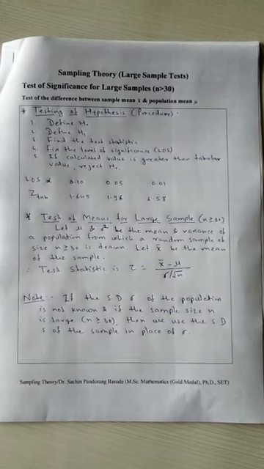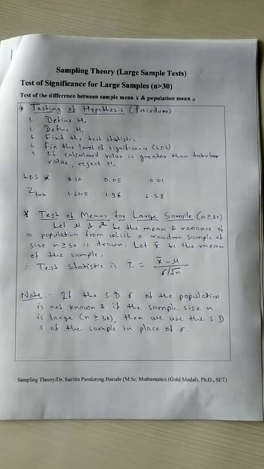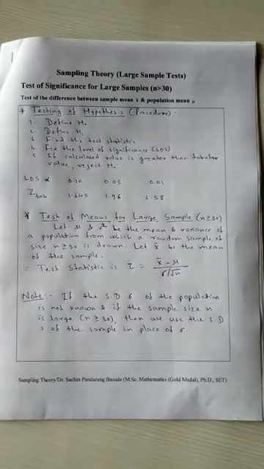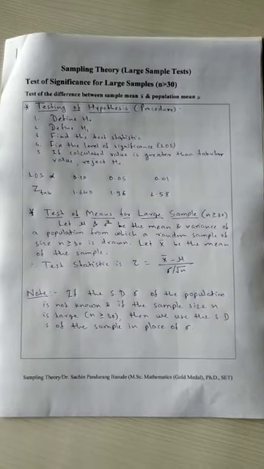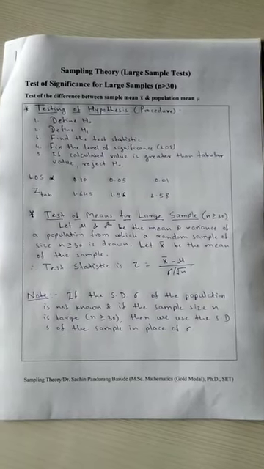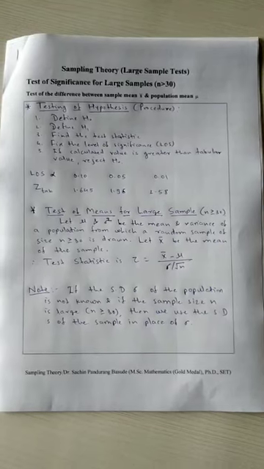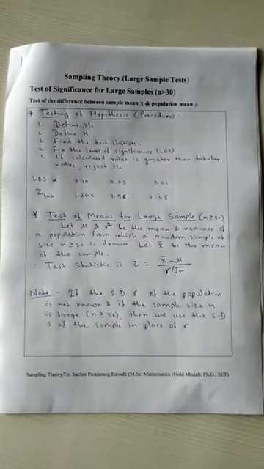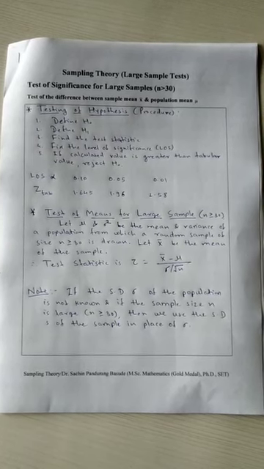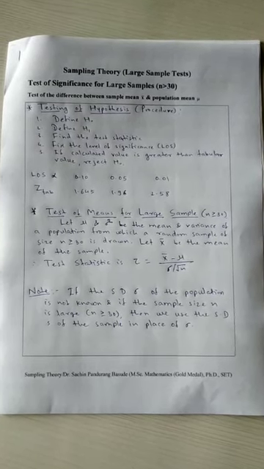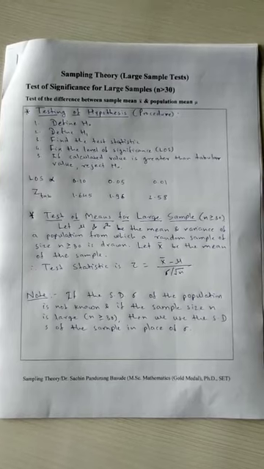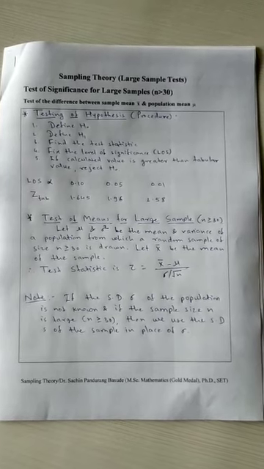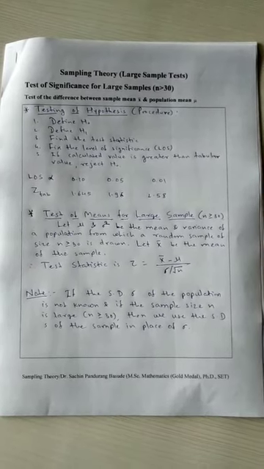Today we will start our new chapter, sampling theory. So before solving the examples, we require some technical terms here, and the terms are population, the collection of all the observations under statistical investigation is called population, and the subset of population is called sample.